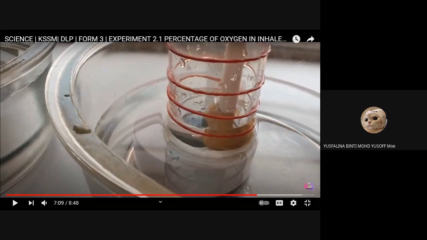Okay, because our body absorbs the oxygen. So only 1.5 oxygen in the exhaled air. Okay, so you can see the level here.